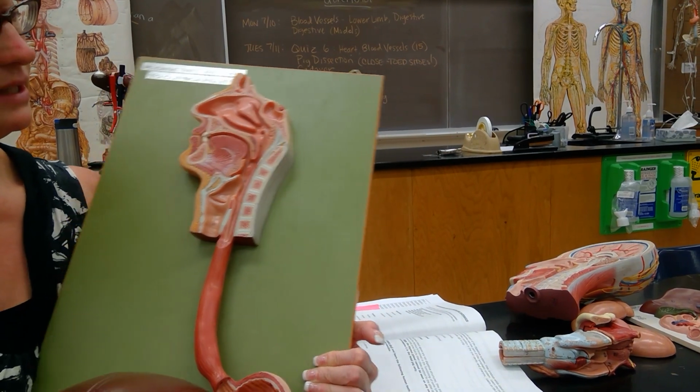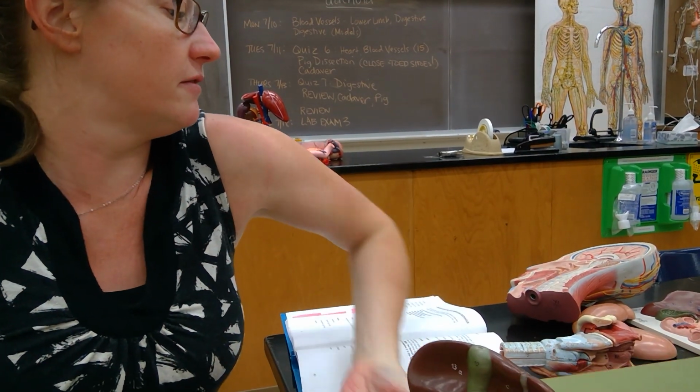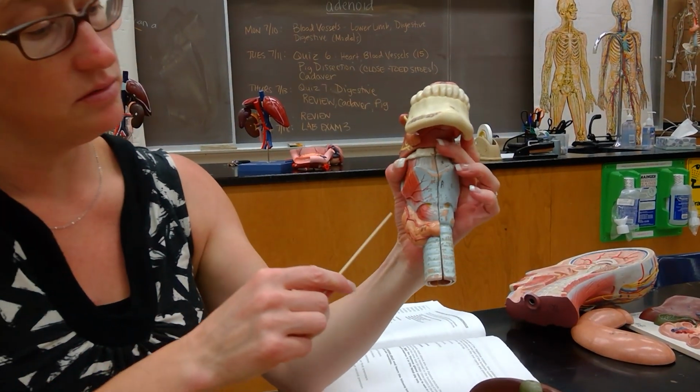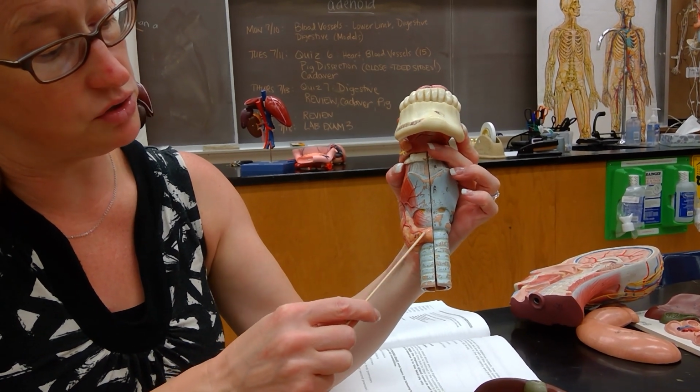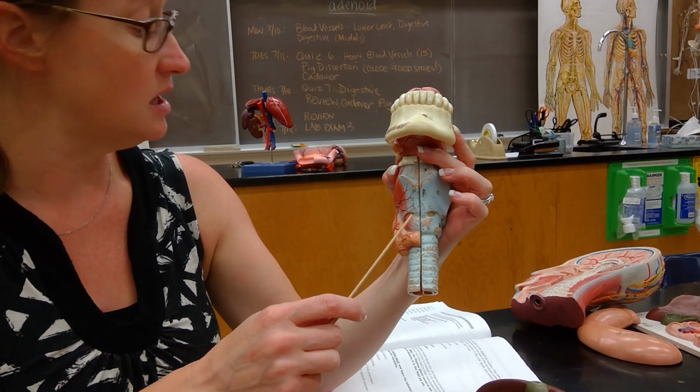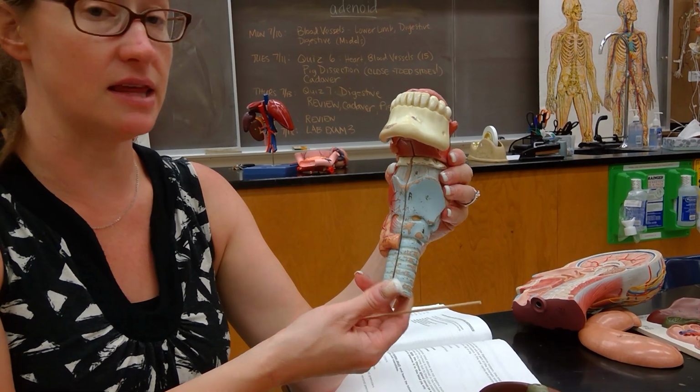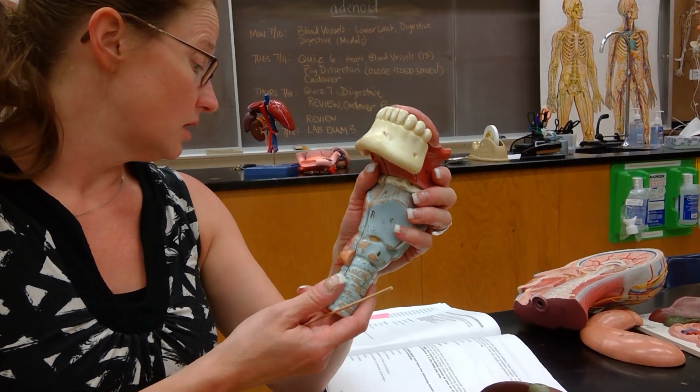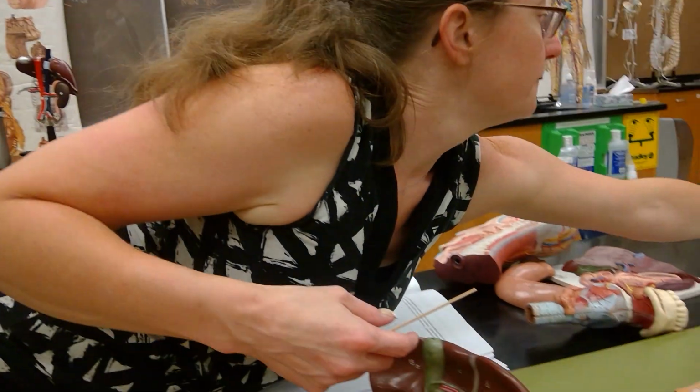The thyroid gland sits on the front of the trachea, just below the larynx. So this model shows half of the thyroid gland, and I'll show you what the thyroid and the thymus look like in the pig. The teeth.